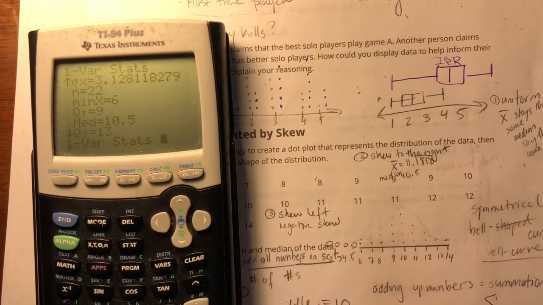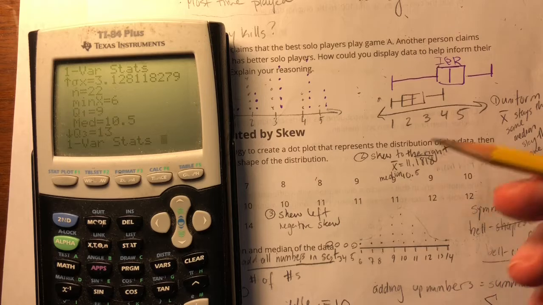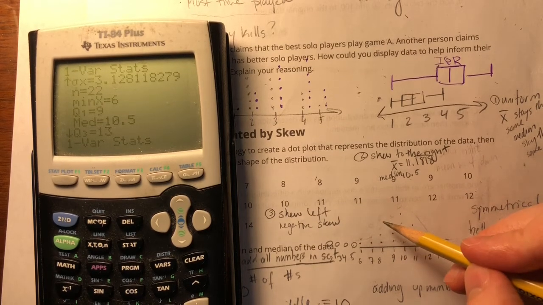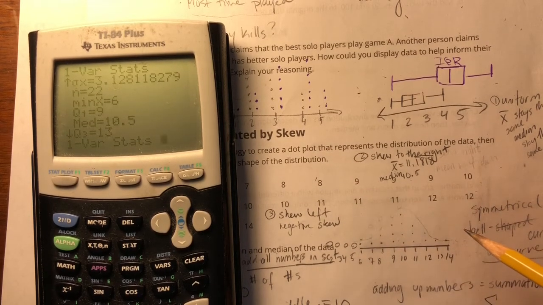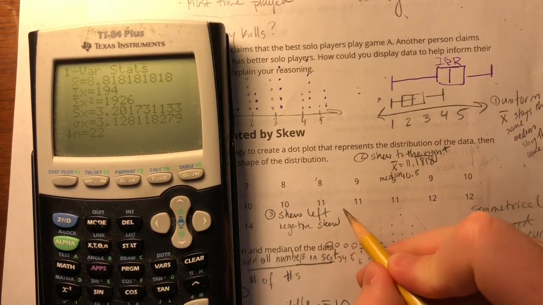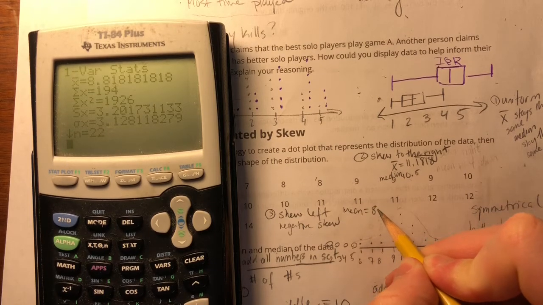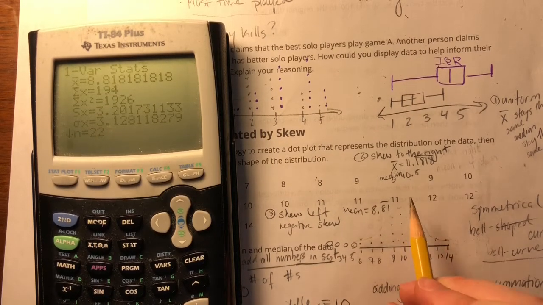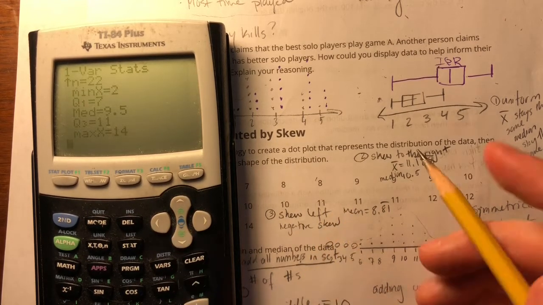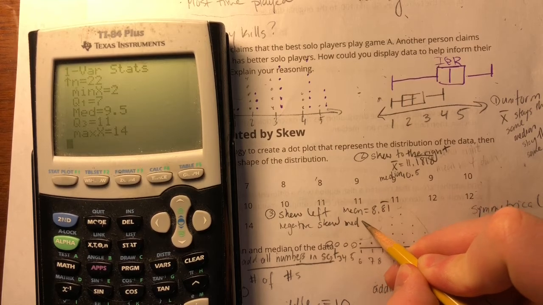All right, let's see how that is going to affect the mean and median. So let me let you take a guess first. Is the mean going to go up or down? Is the median going to go up or down? Which is going to be greater, the median or the mean, if I'm skewed to the left? All right, let's see. So the mean for number 3 is equal to 8.81 repeating. So the mean has gone down significantly. The median is also down to 9.5.